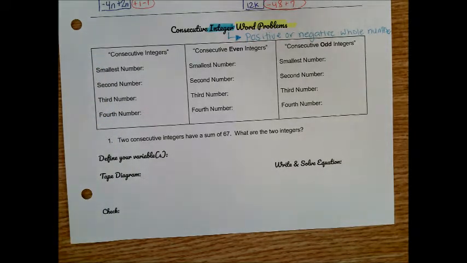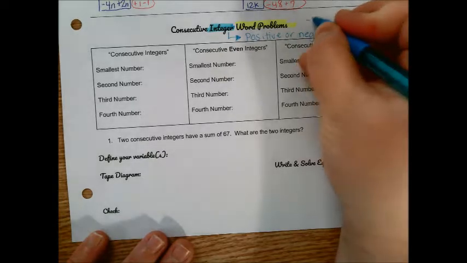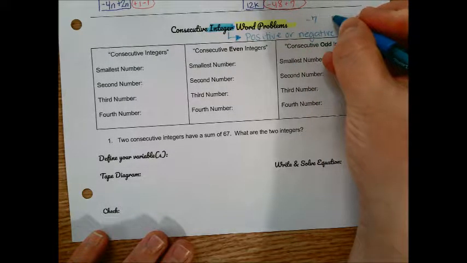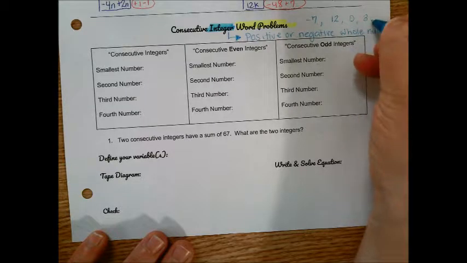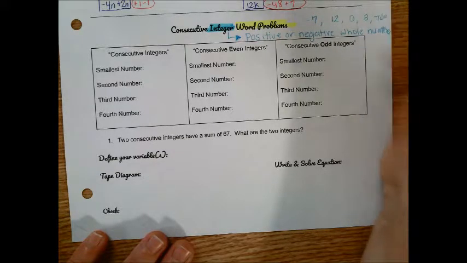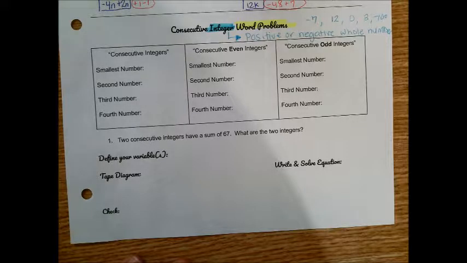So in other words, some integers might be -7, +12, 0, 3, -100. Things that are not integers: decimals like 2.1.